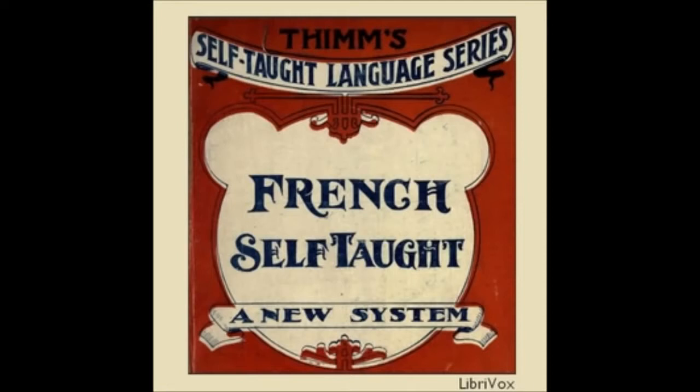A quarter to 8. 8h moins le quart. Midnight. Minuit. Noon. Midi. A quarter past 1. 1h15. Half past 4. 4h30. 20 minutes to 6. 6h moins 20.